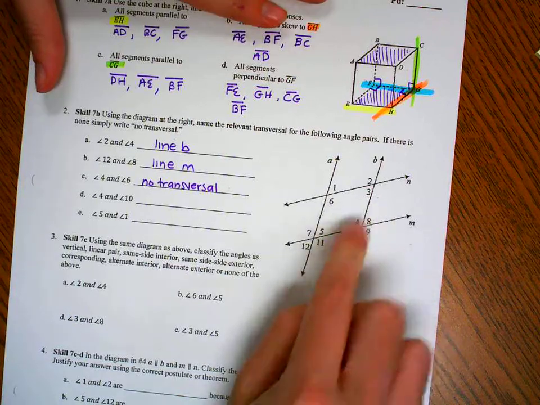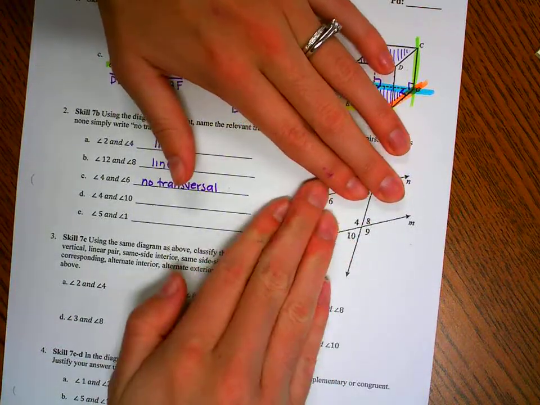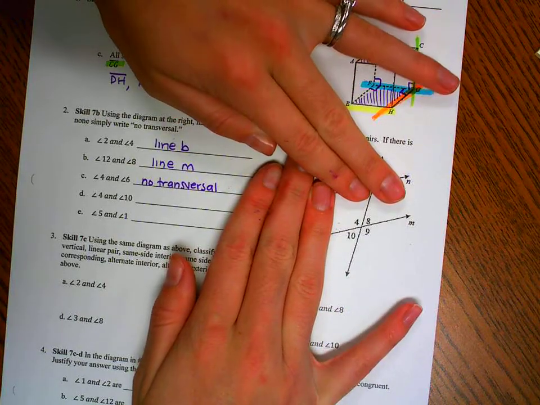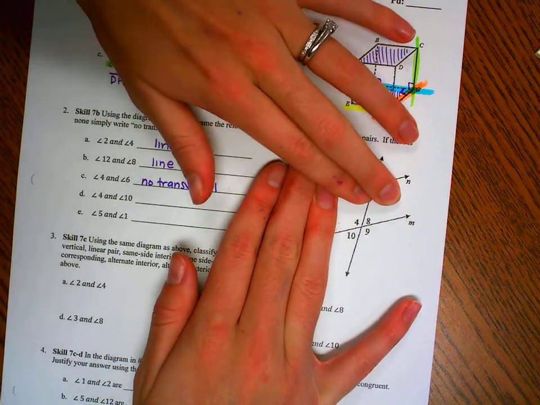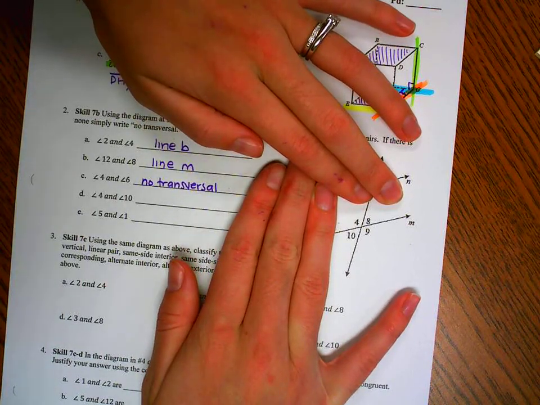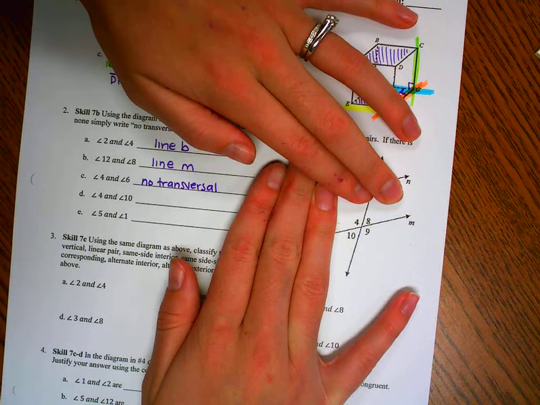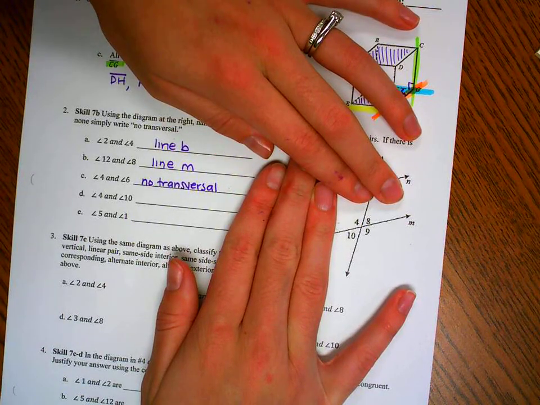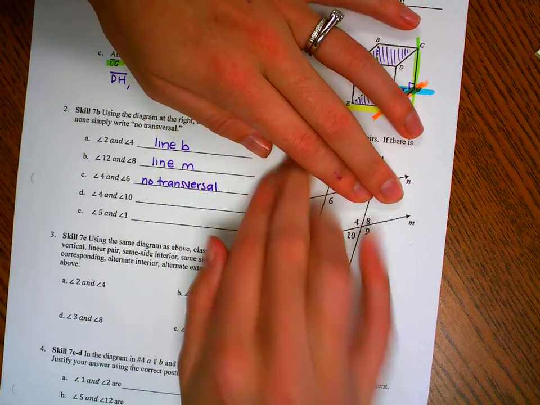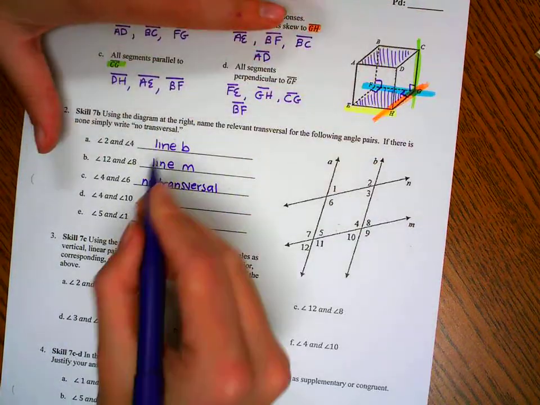Okay, angle 4 and angle 10 are both in this intersection, so we don't need any of this. Remember, a transversal by definition is a line that intersects two or more coplanar lines. When we cover everything of the intersections we don't need, you'll notice there's only one intersection. So neither of those is a relevant transversal because we don't see any line intersecting two or more other lines, since 4 and 10 are both in that intersection. So no transversal.